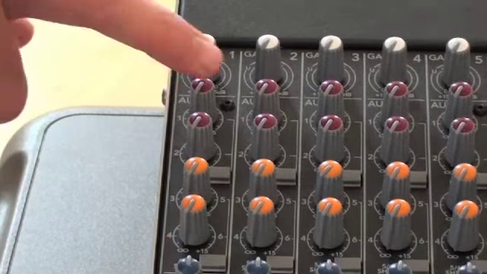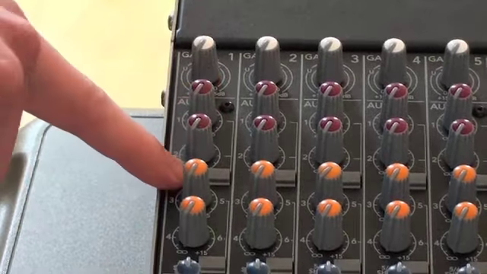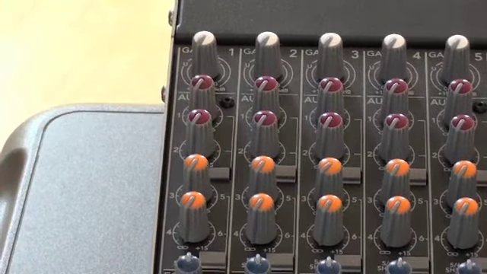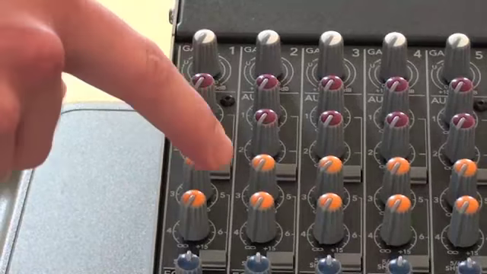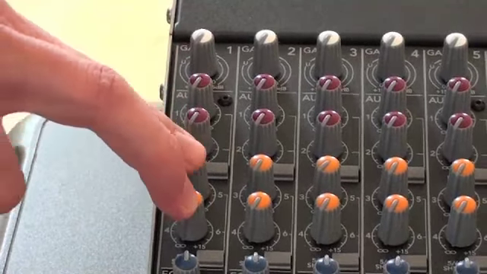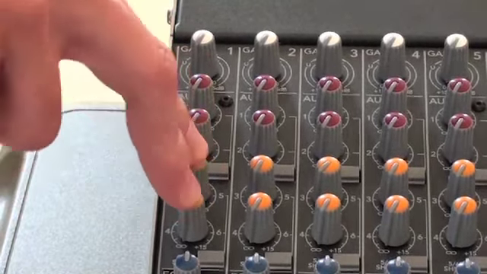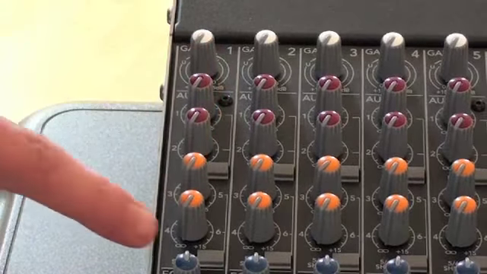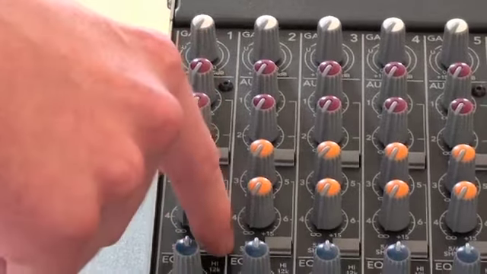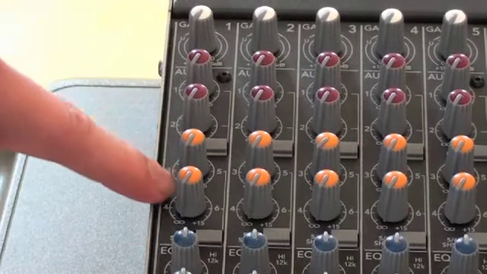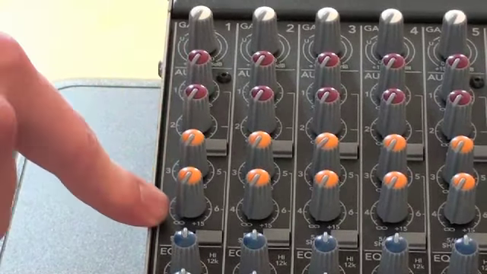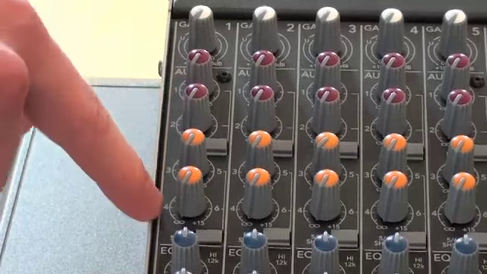So we have auxes 1 and 2 right here, which can be shifted for pre-fader use if you're setting up a headphone mix. Below that we have auxes 3 and 4. These cannot be shifted to pre-fader, so these cannot be used for a proper headphone mix. The button below that is called 5/6 shift. The whole function of that is that we actually have 6 aux sends on a channel, even though we only have 4 knobs right here.